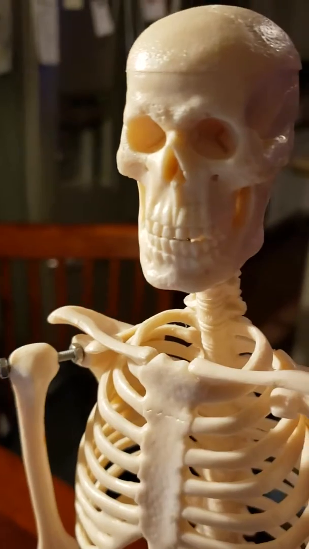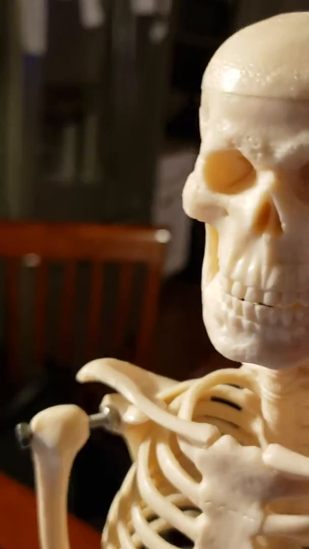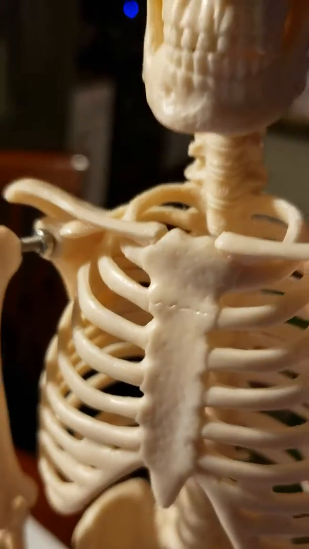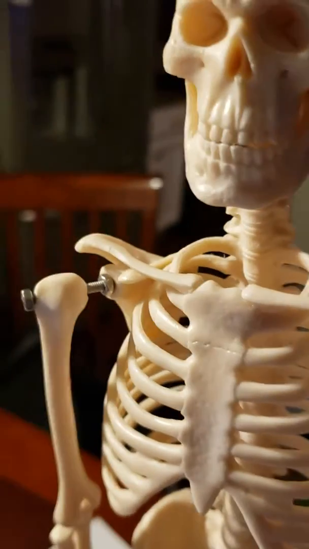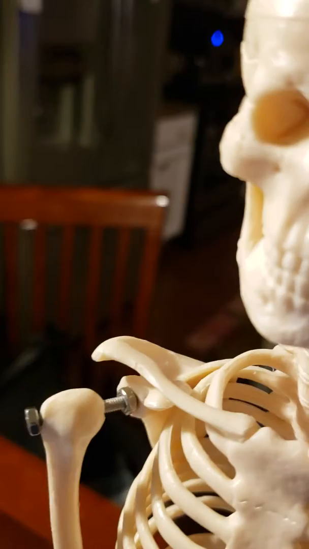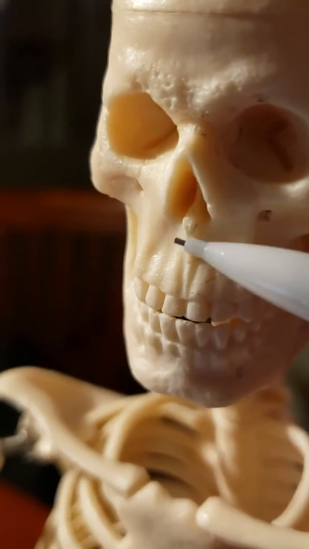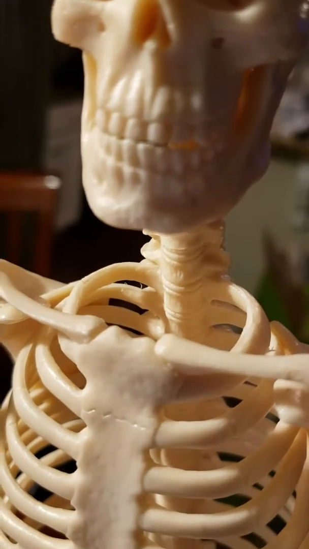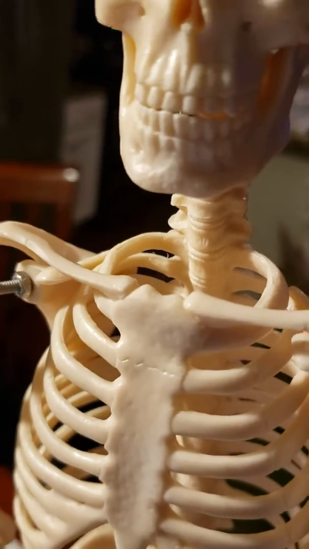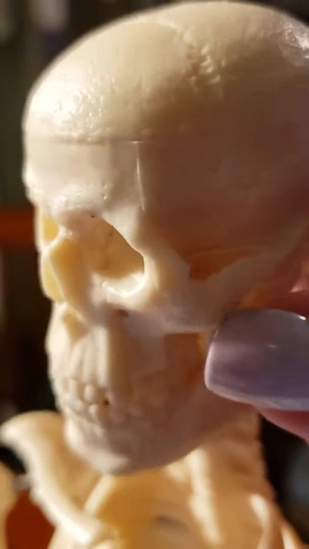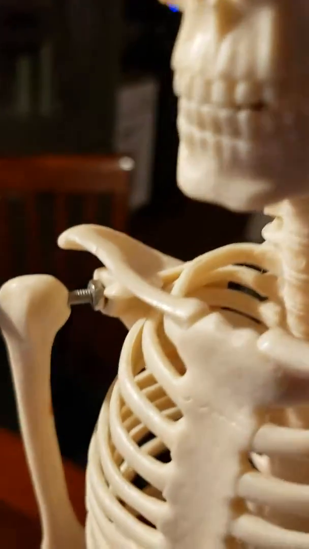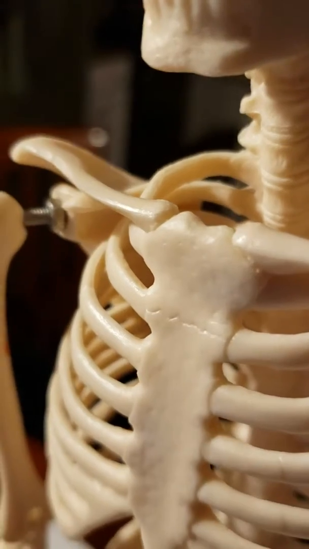Then the maxilla bone, and that is the bone right up here that holds onto the teeth. The anterior nasal spine is right here. It kind of sticks out a little bit. Where's my list? Nasal spine. The zygomatic bone is right here. It's kind of the cheekbone area. Zygomatic bone.